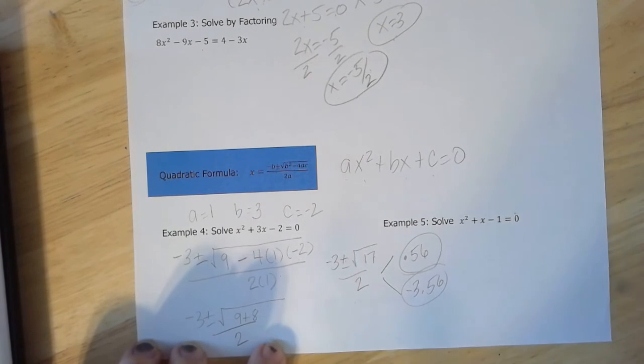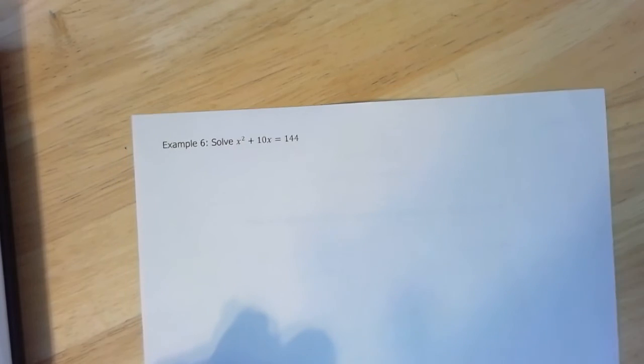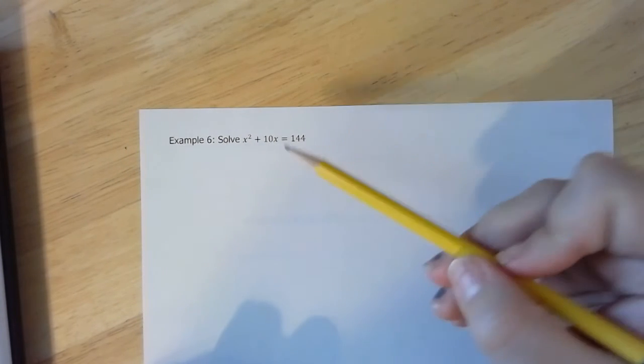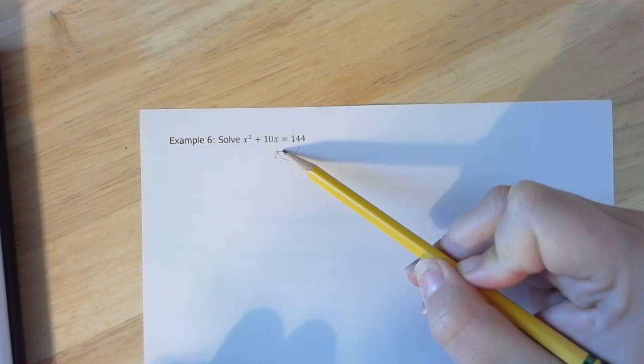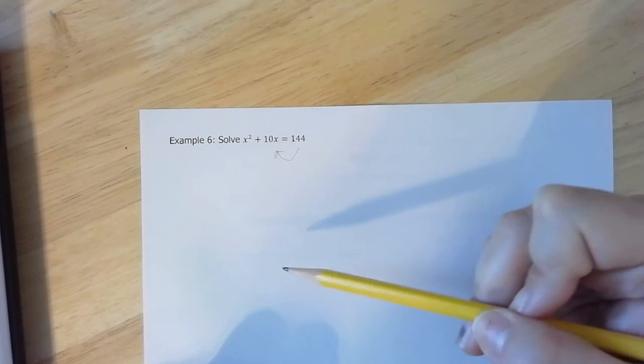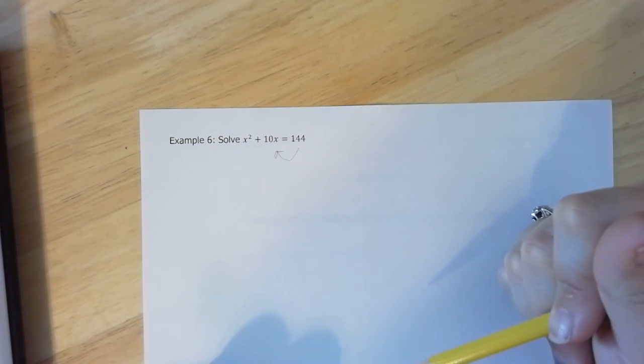You're going to do the same thing for example 5. This one's set up, it's ready for you to go. Let me just show you example 6 real quick. I just want to tell you, move this over first. Make sure you move it over, then you can use the quadratic formula.